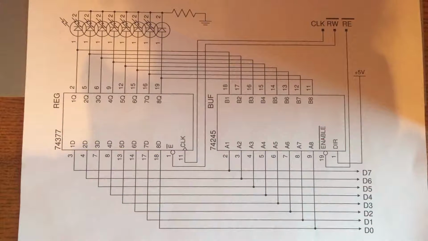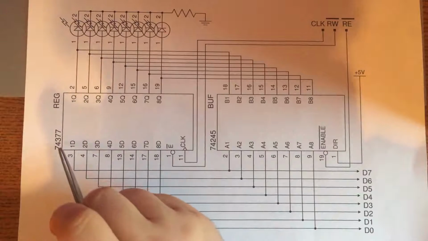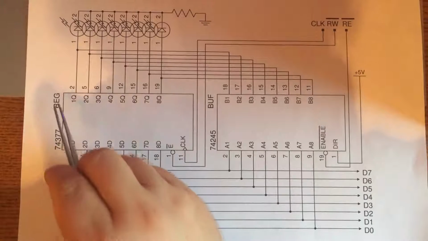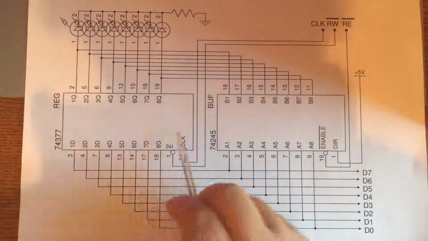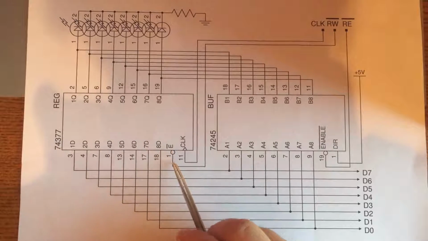So just for completeness, here is a schematic of the register, the way we've built them. At the bottom here, we have D0 up to D7. That's basically the bus, and that's connected to any other data consuming and producing parts of the computer. That bus is connected on the one hand to the input pins of the 74HCT377, which is our register chip.